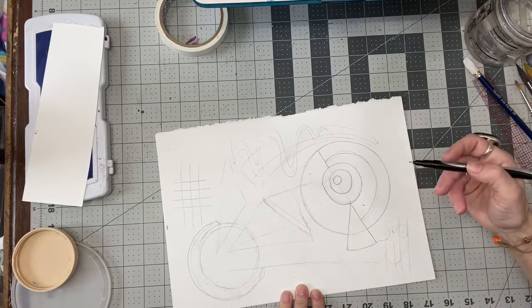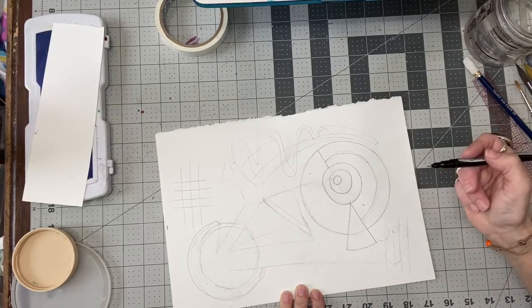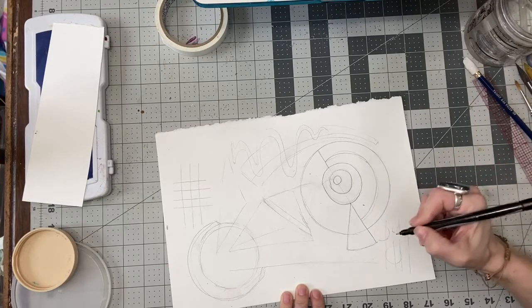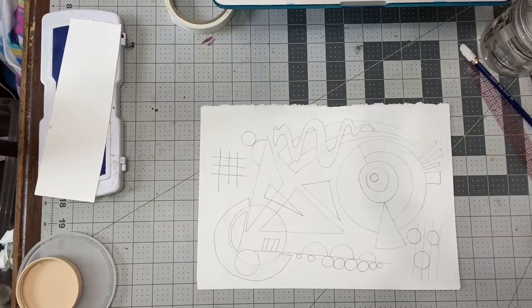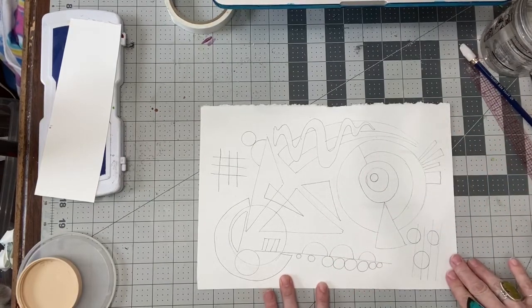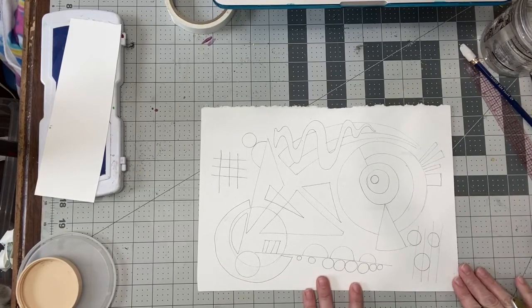You may look at it as you're finishing and say, it could use another dot or two here. So keep your mind open about it, and I will show this to you after I get it all lined and erased. I have finished lining my piece. As you can see, I did add quite a few extra things to it as I went along.